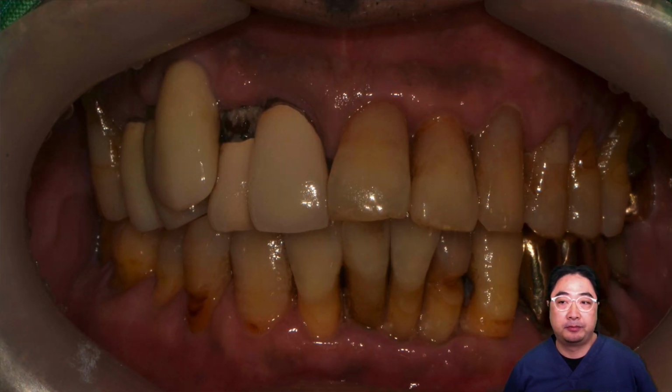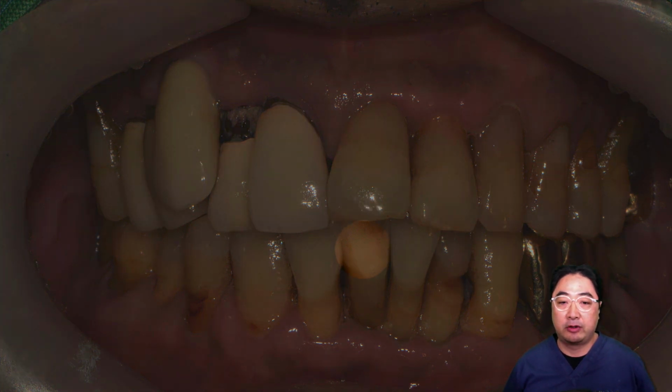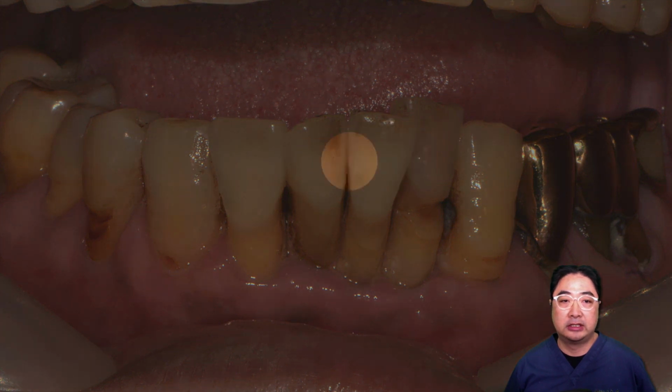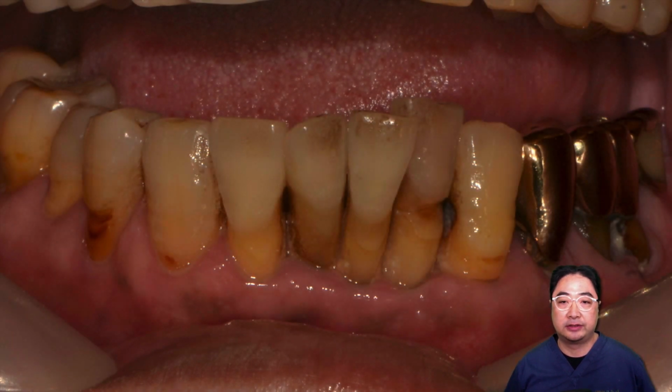Okay, so from the clinical picture you will notice that this patient has very bad oral hygiene and many teeth have to be treated, but I want to focus on these lower anteriors. These three teeth here are very mobile. So I'm going to extract these three teeth and I'm going to temporize from this canine to the canine, including this lateral incisor.